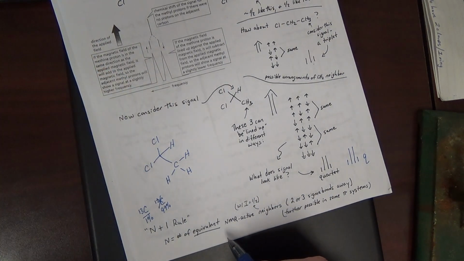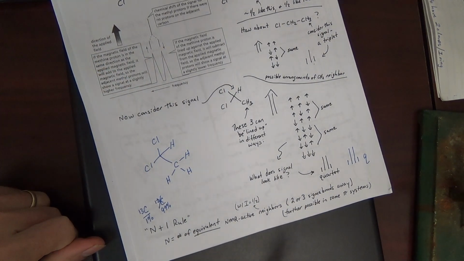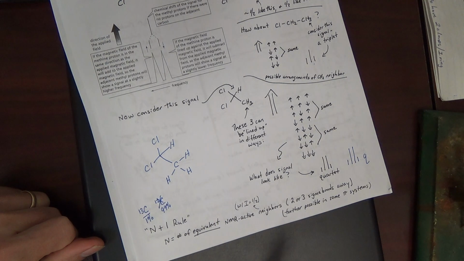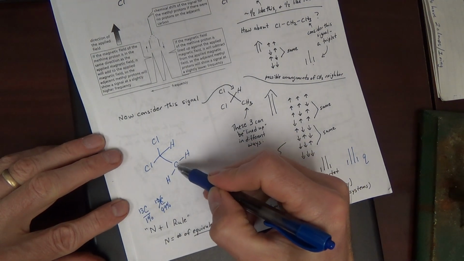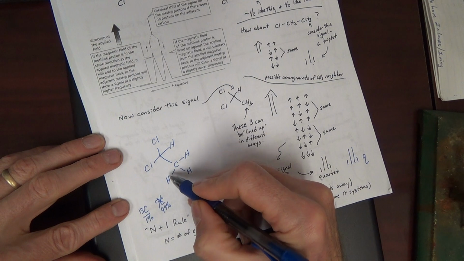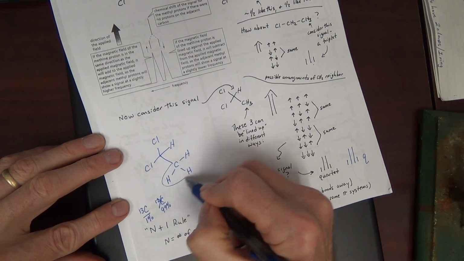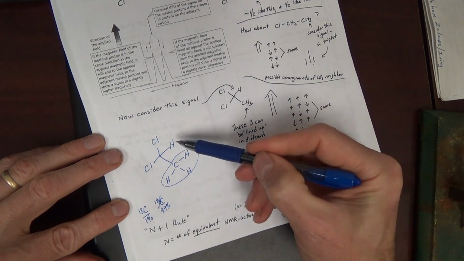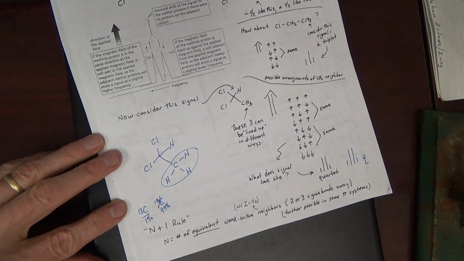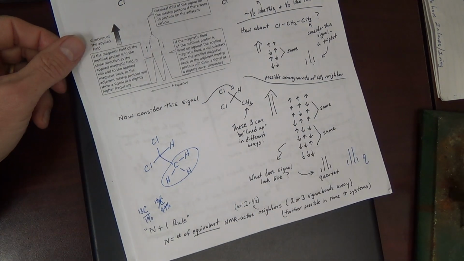Also, many other atoms simply do not split for various reasons, which we really do not want to go into at this introductory level. So ultimately, the only thing that's going to split the CH3 signal is the H in this compound.